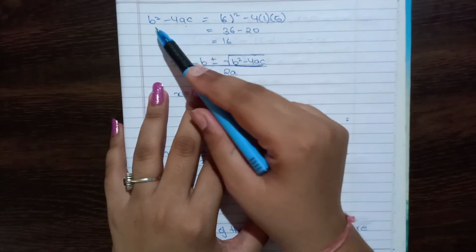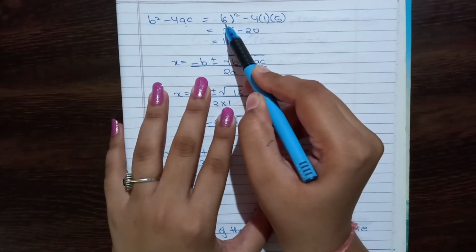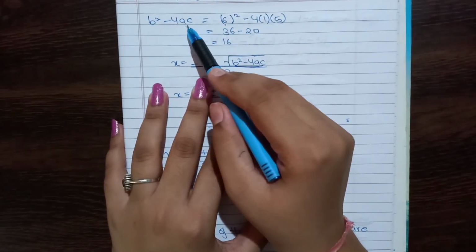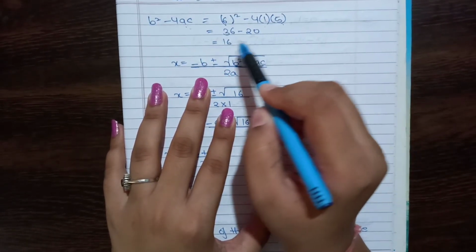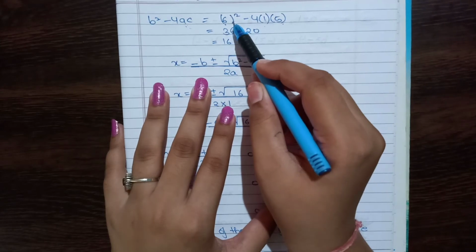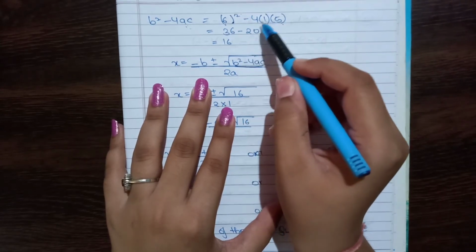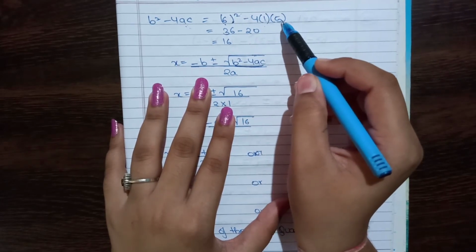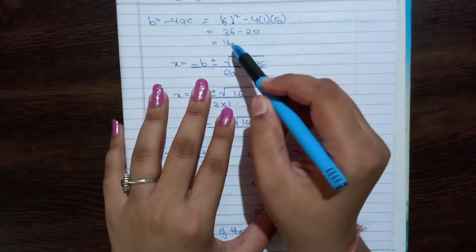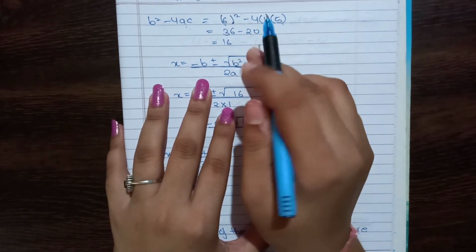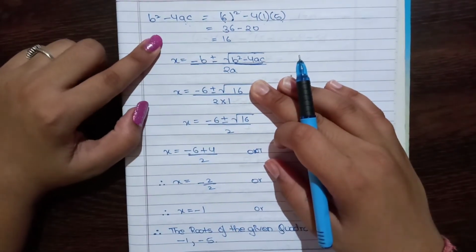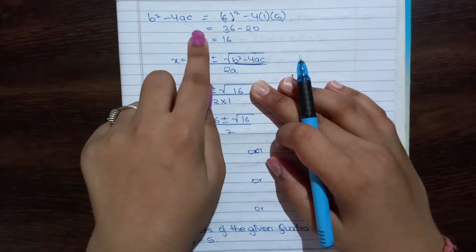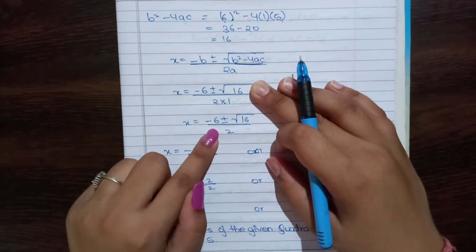At the place of b we have put 6, at the place of a 1, and at the place of c we have put 5. After that we are going to solve. 6 square is equal to 36 minus 4 ones are 4, into 5. So 5 fours are 20. 36 minus 20, the answer is 16. Now further, after solving this part, we are going to put it in the equation and solve for the answer.